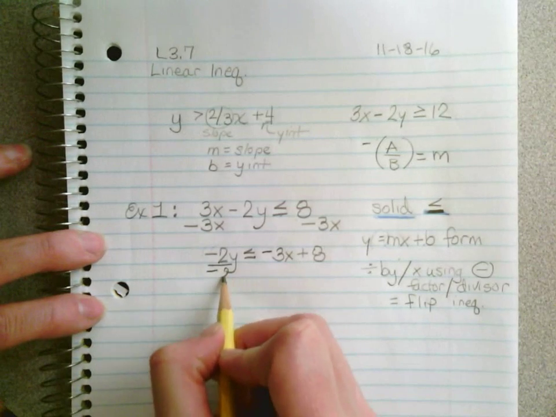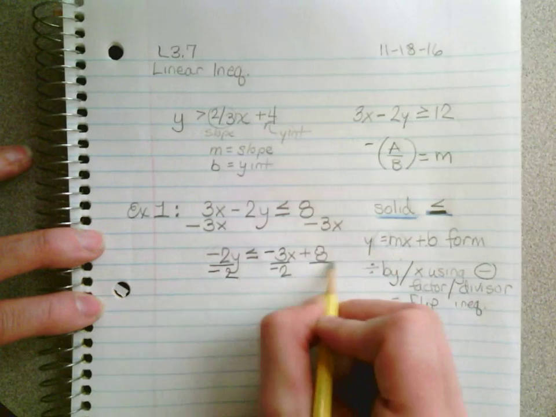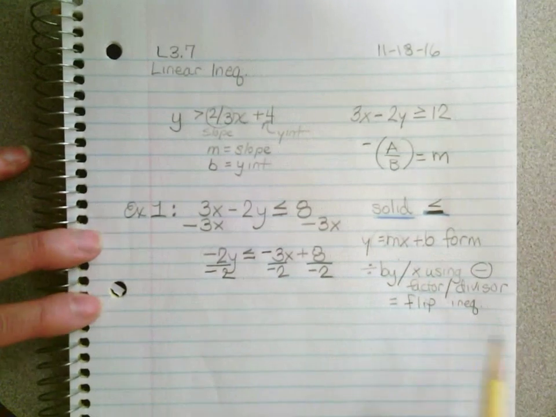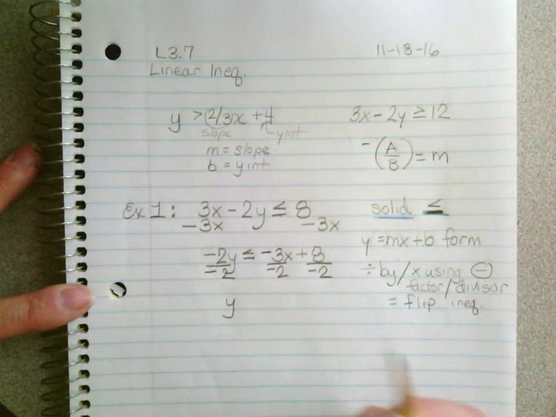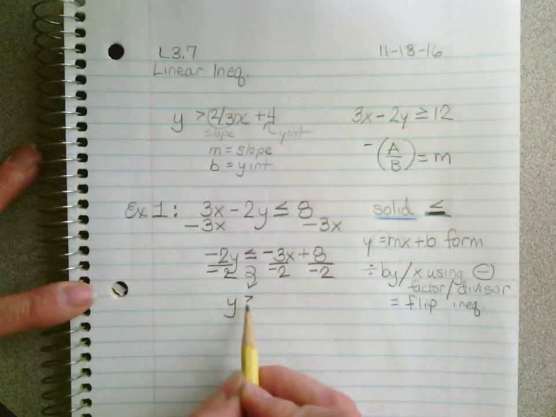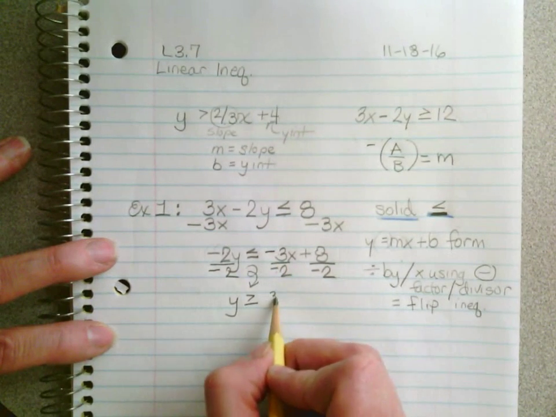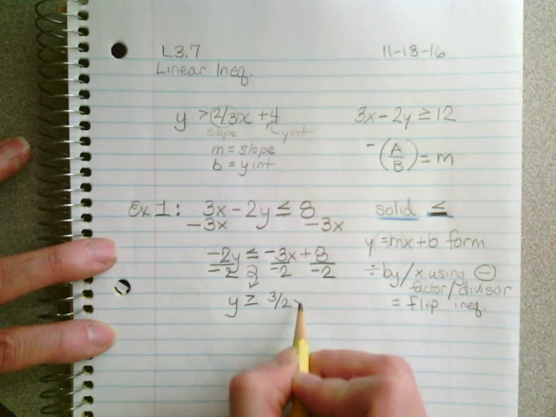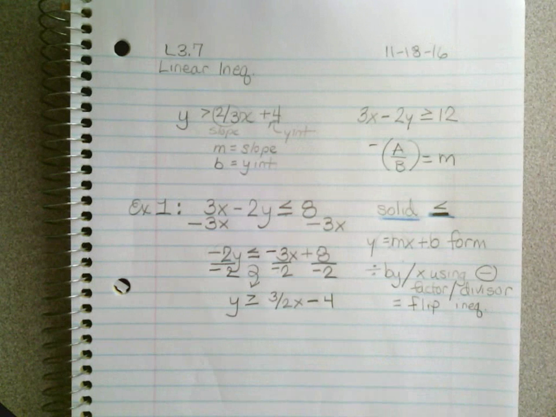Divide everything by negative 2, because we don't want negative 2y, we want y. So now I've done that, y, and that flips. Beautiful, greater than or equal to. Negative 3 divided by negative 2 is a positive 3 halves, and 8 divided by negative 2 is negative 4.